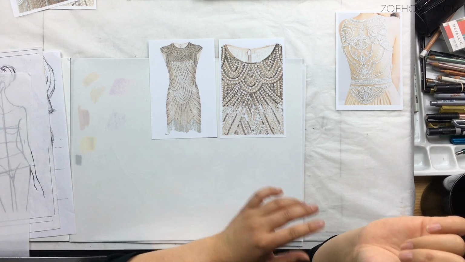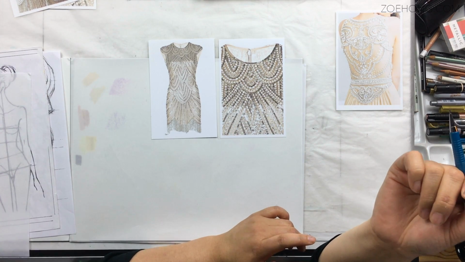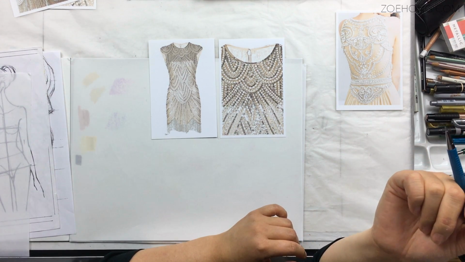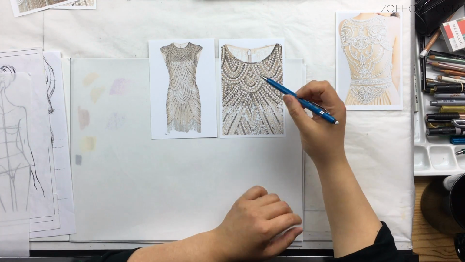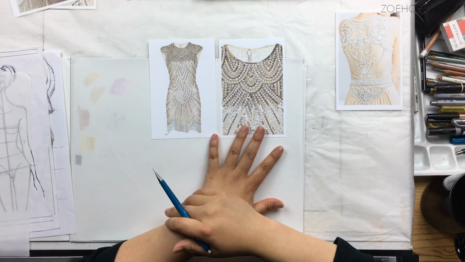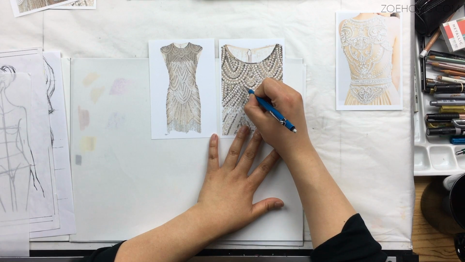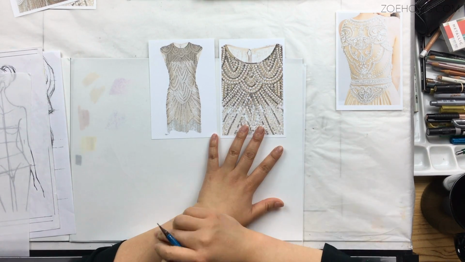Okay? The number one thing that students freak out about, in my experience, when it comes to rendering beading is, I have a dress covered in beads. Do I need to draw every single tiny little circle? No. The answer is no. Okay? Because remember, we scaled down to fit the croquis. You're not drawing life size.